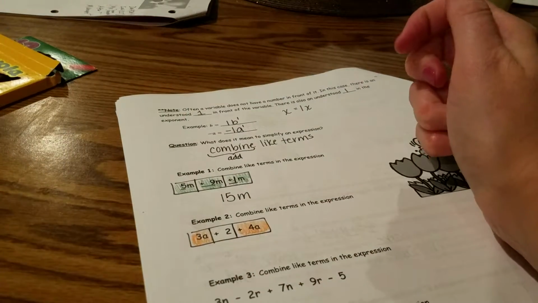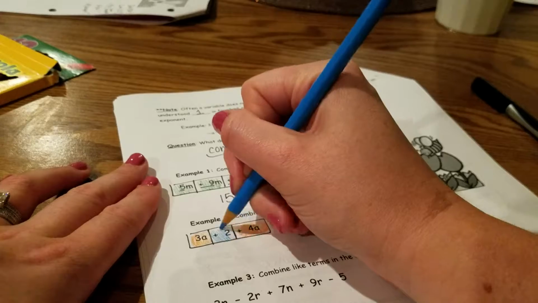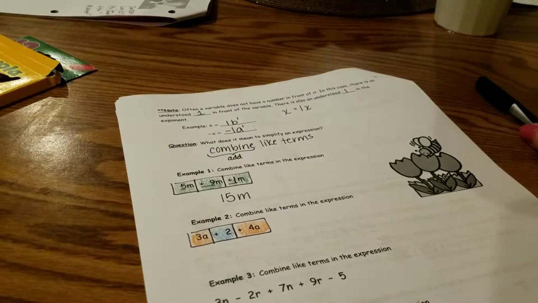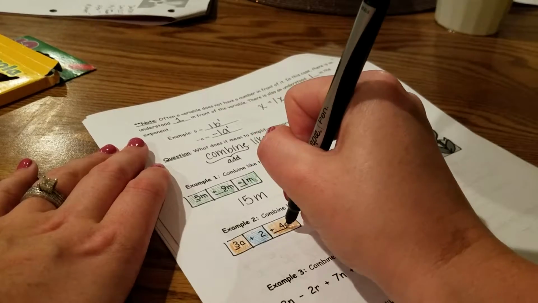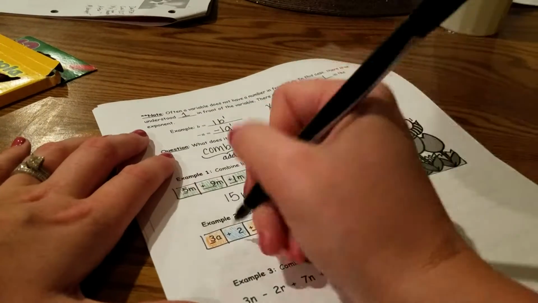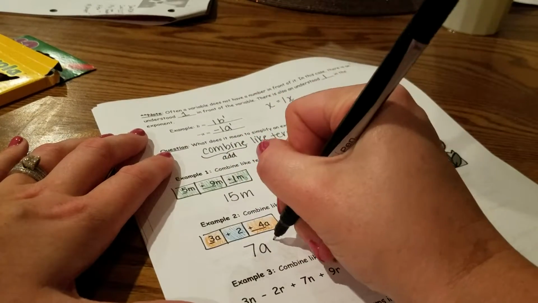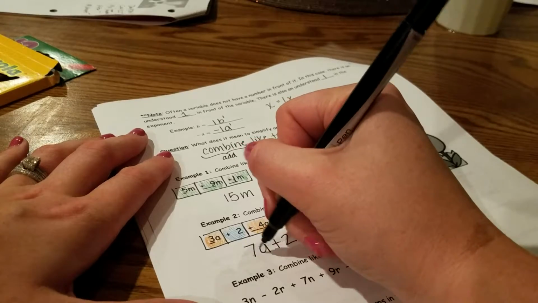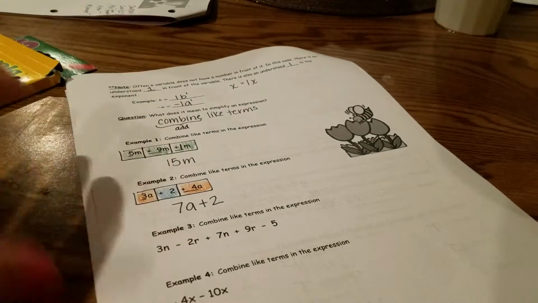Now, this one's a little different because there's also a constant, which is a different type of term, so they're not going to be able to go together. Remember, you're adding up what are called coefficients, the numbers out front. 3 plus 4 is 7a, and then you have a constant plus 2. Variables always go at the beginning, constants go at the very end.